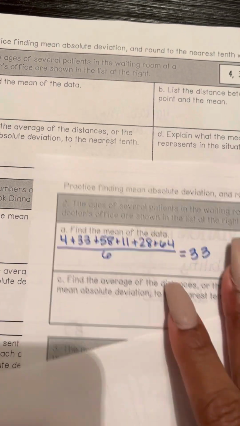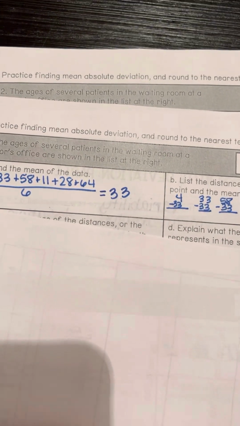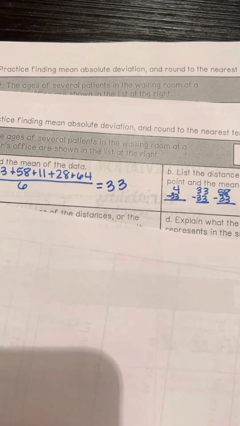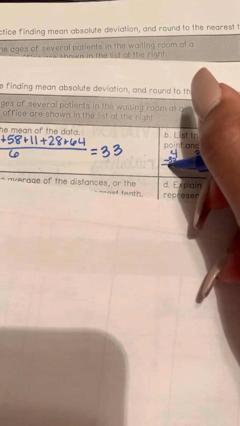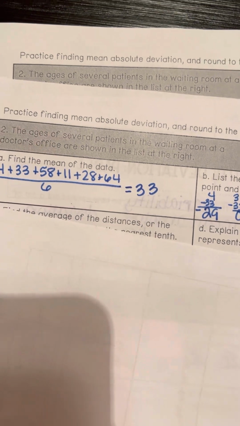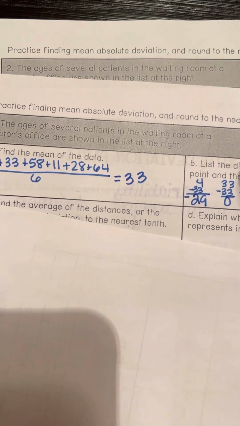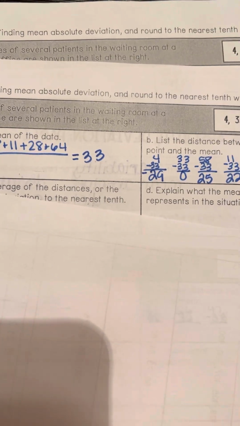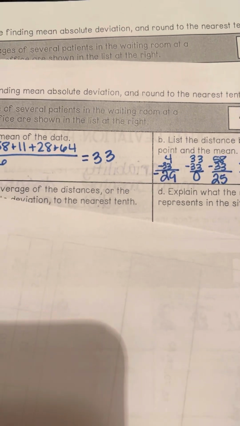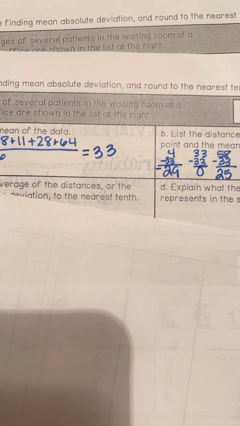33, I hope. Then you're going to go to the side and you're going to subtract each of those numbers from 33. Use your calculator. There is no need to be a math whiz. You can use your calculator. You should get negative 29, 0, 25, negative 22, 5, and 31 for each of those.